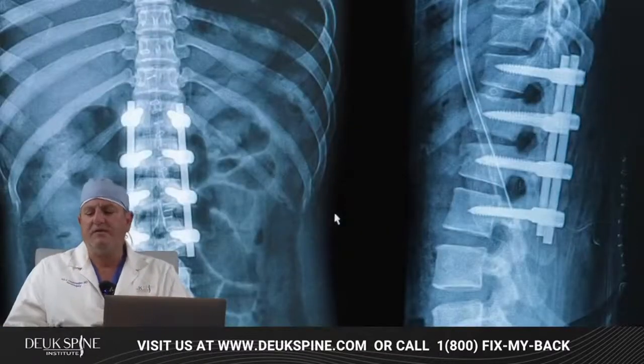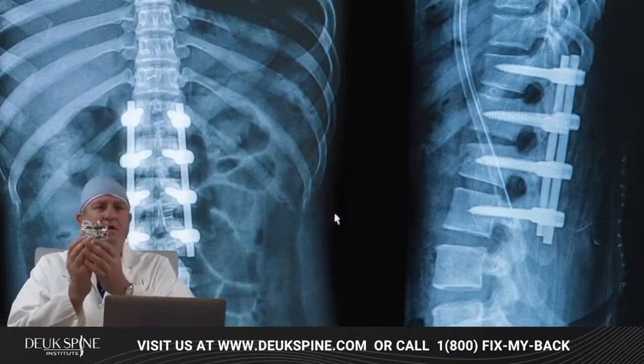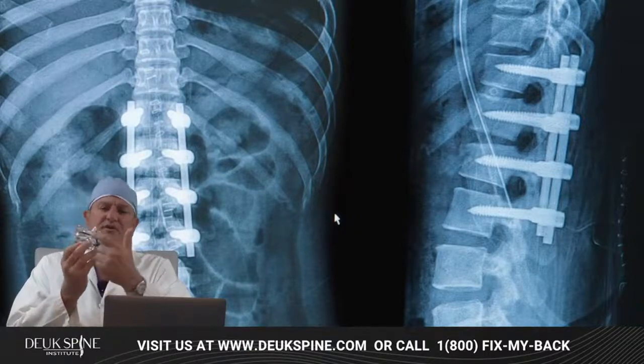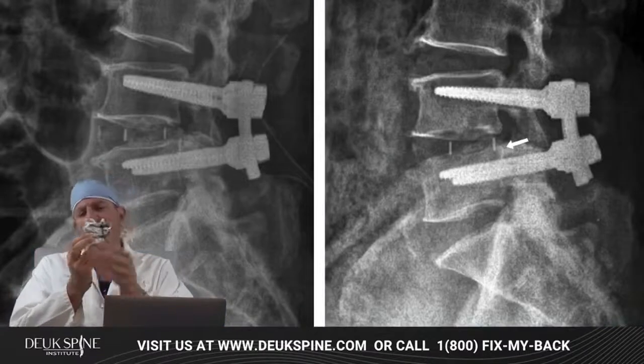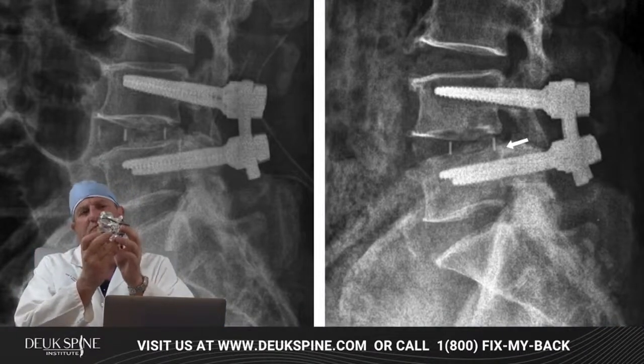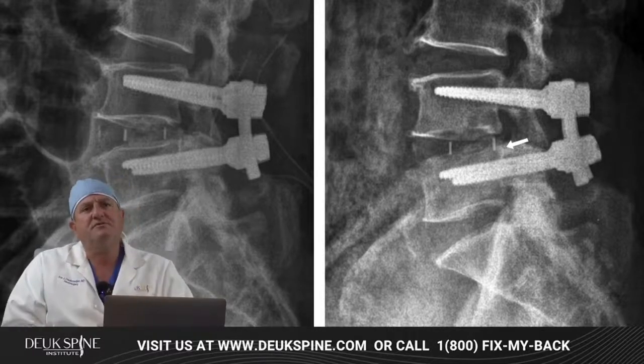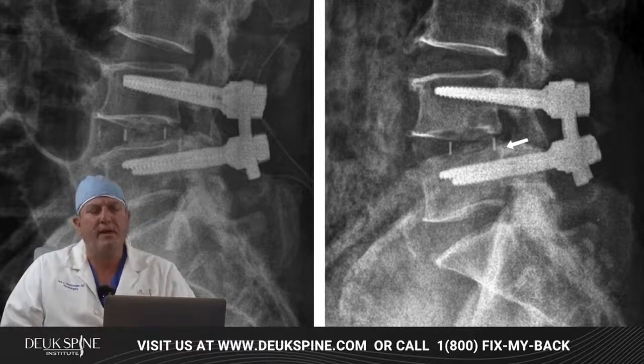When you start getting into the lower back, things get bigger, screws get bigger, and bigger screws mean more money. Screws like this cost around $1,300 a piece, and the cage itself is anywhere between $4,000 to $5,000. So we're talking big money when it comes to spine surgery and spinal implants.